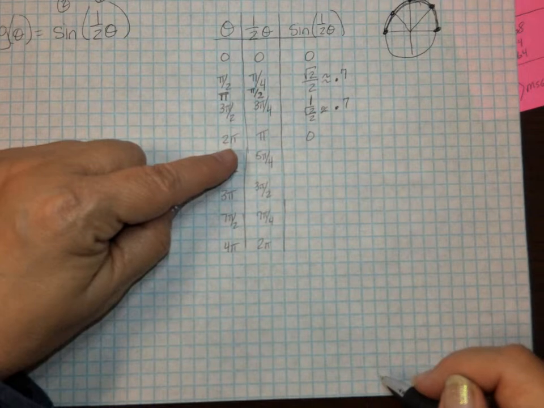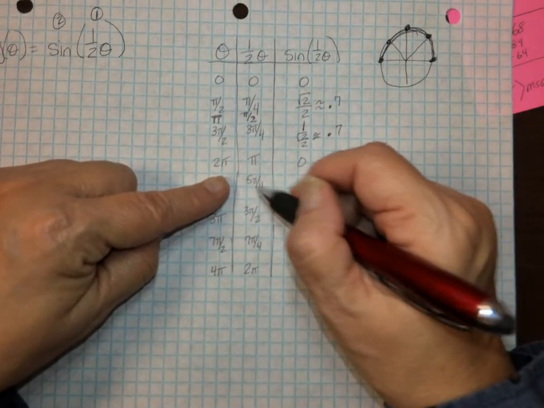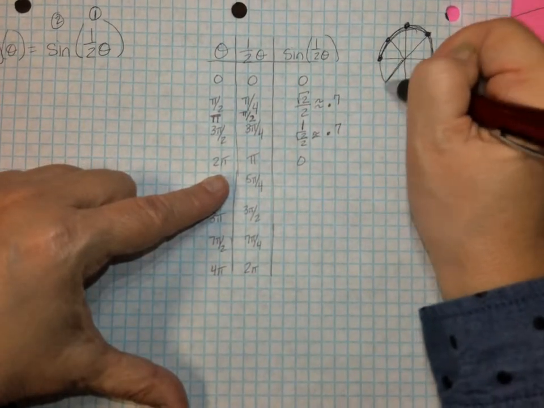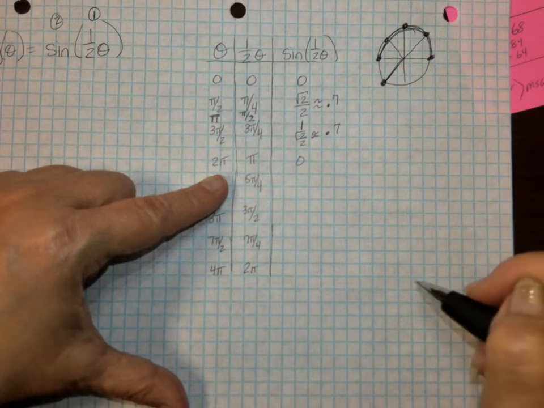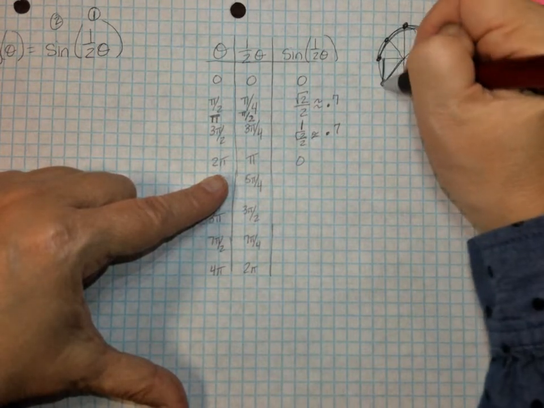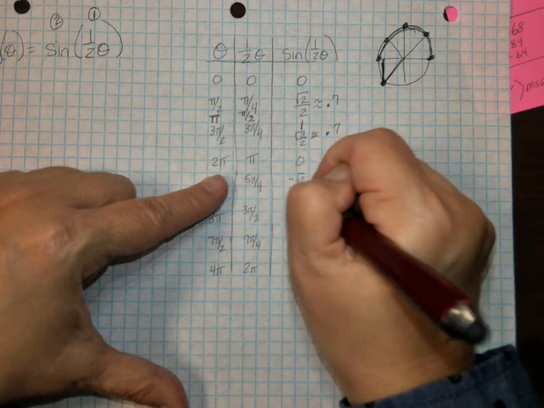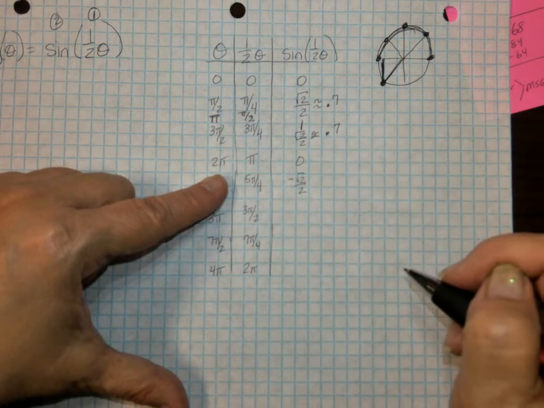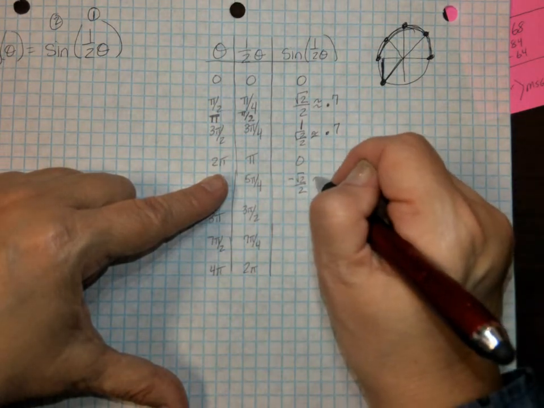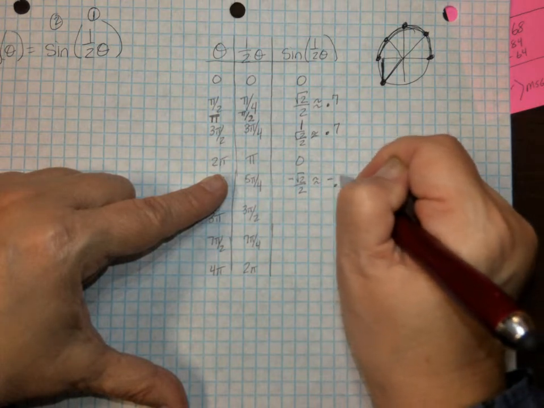So now I'm going to take the sine of each of these. Well, in my unit circle, where is 5 pi over 4? It's right here, right? In the 3rd quadrant. In the 3rd quadrant, sine is negative. So that's negative square root of 2 over 2. Do you see why we learned the unit circle first? So that's approximately negative 0.7.